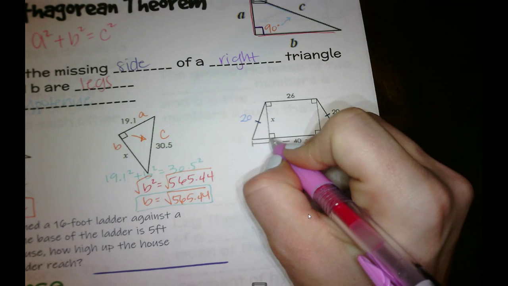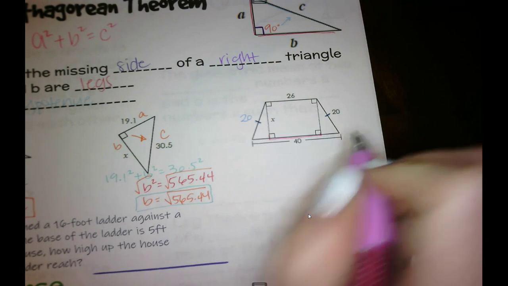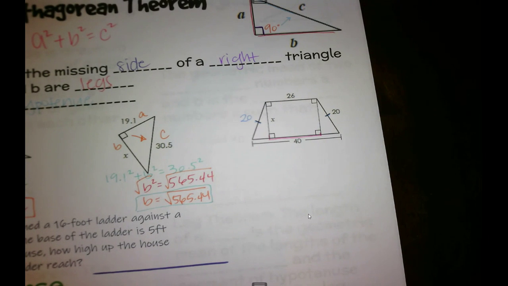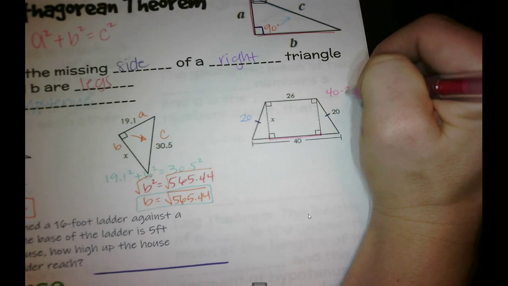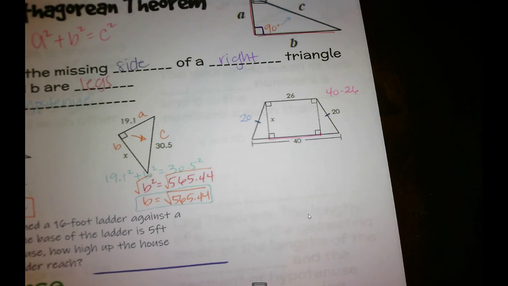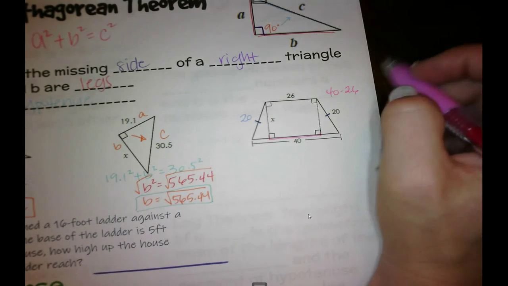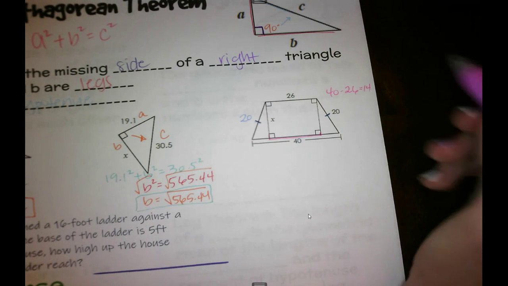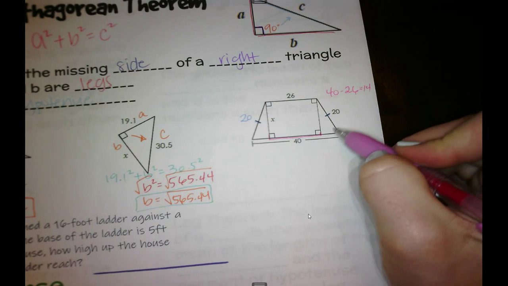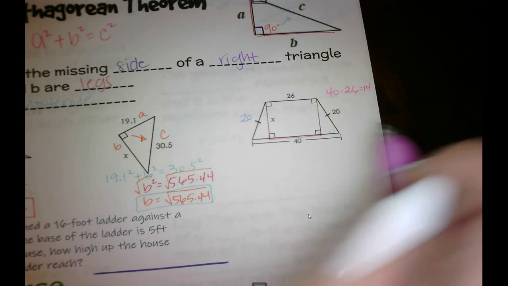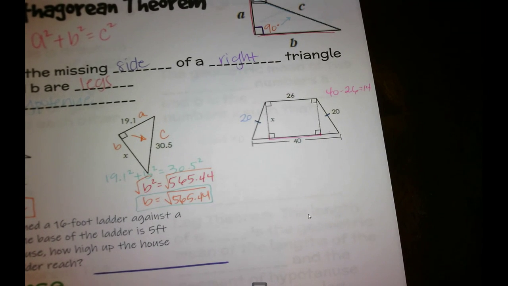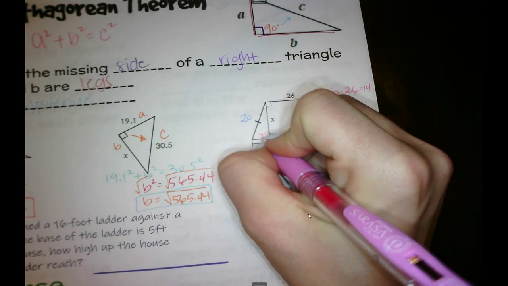And this tells us that from here to here is 26. So I can take 40 minus the 26, that's 14. And that's going to be distributed evenly between those two. So divide by 2. This is 7.